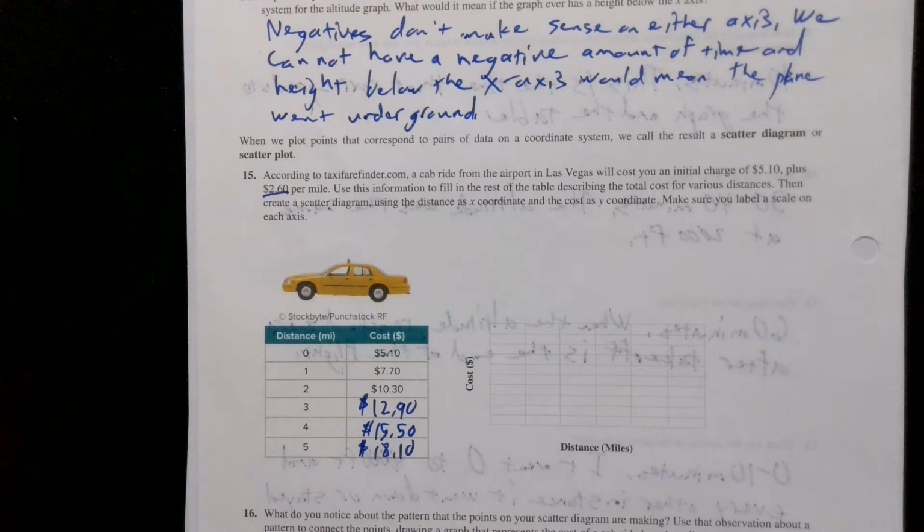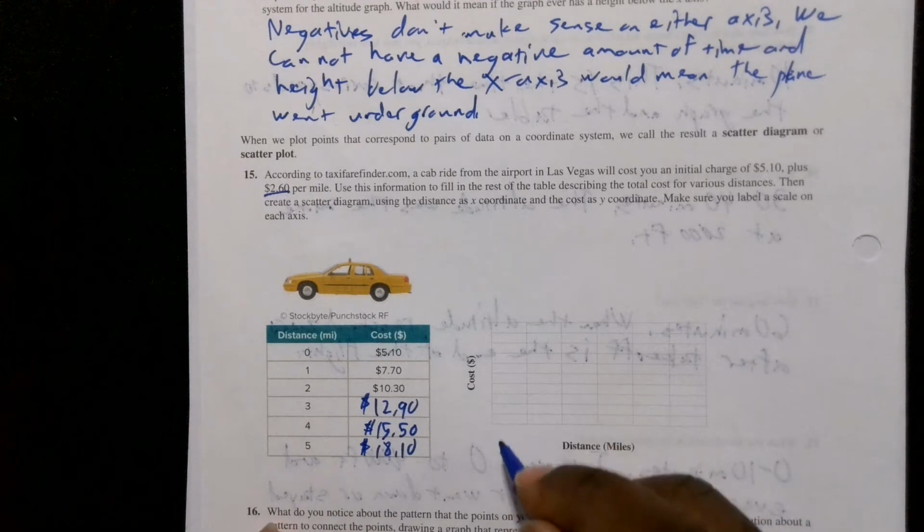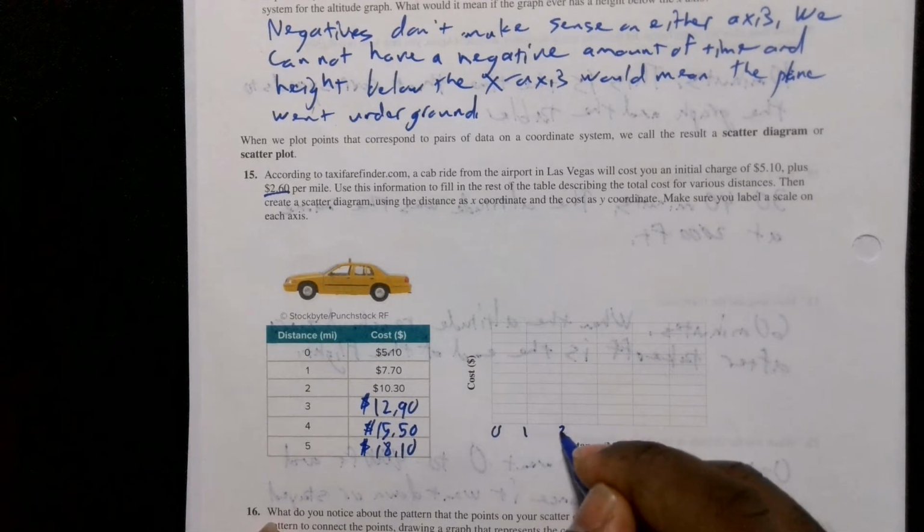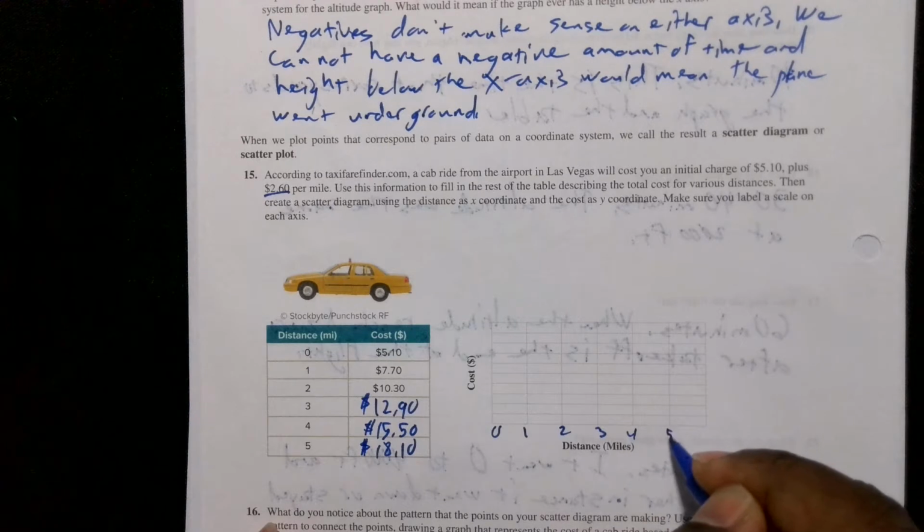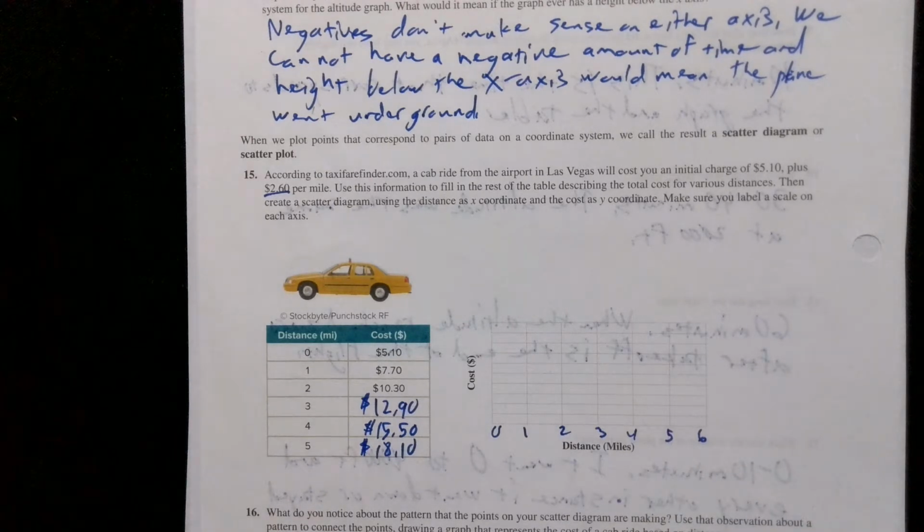So if we look here, we add a distance in miles. It only goes from 0 to 5. So we could label these numbers as 0 to 5, and we can actually add in 6 for the extra value here. Now if we look at the cab fare, it goes from $5.10 all the way up to $18.10.